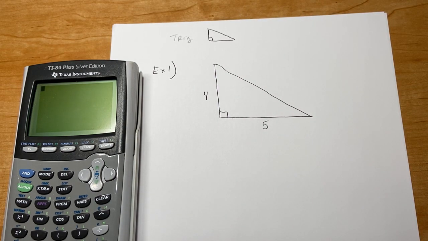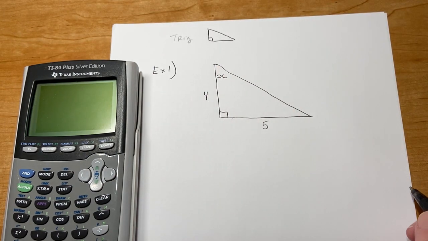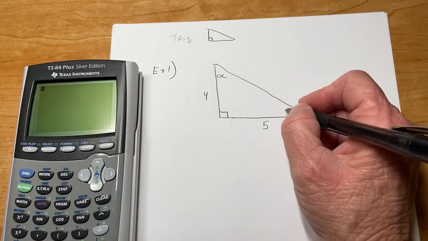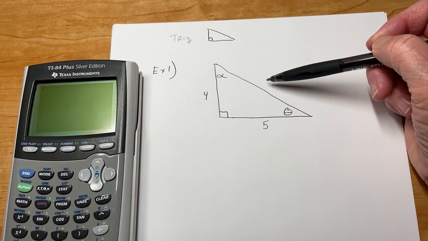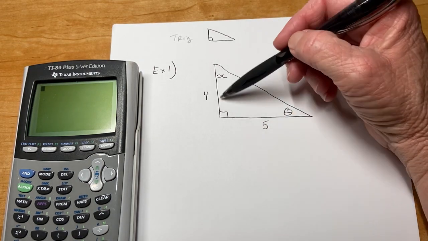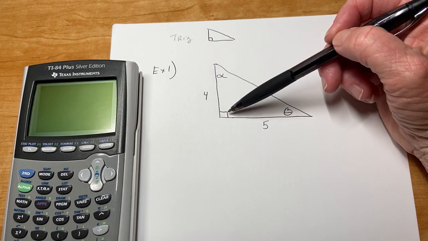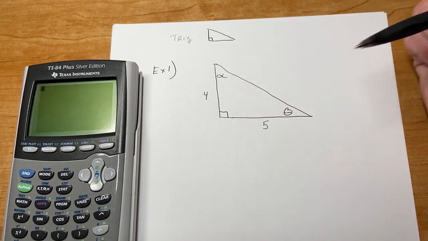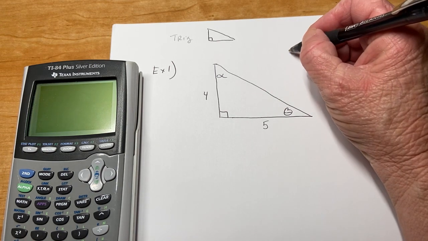This should be review. For my angles, we like to use Greek letters. I'm going to use alpha, like a Jesus fish, but not really, and theta. So, basics of the triangle. The hypotenuse is the longest side. The sum of these two sides will always exceed that side. All three angles added up make 180 degrees. Since we're doing right triangles, I can subtract off that 90, and remember, these two will always add up to 90. So let's talk about the basic functions.